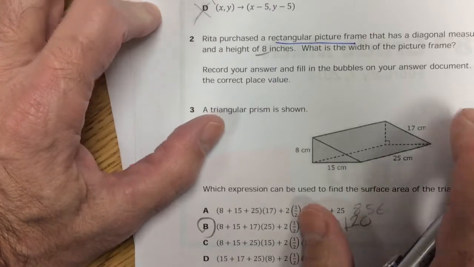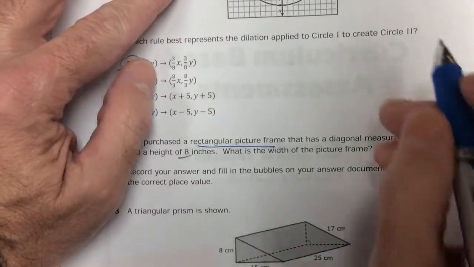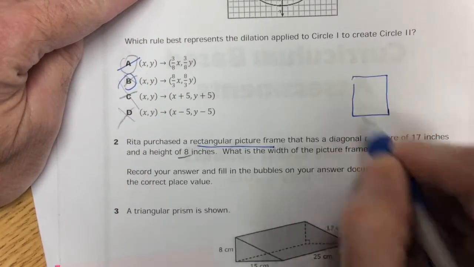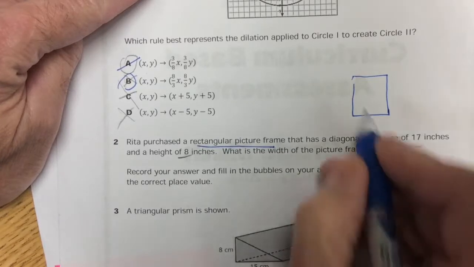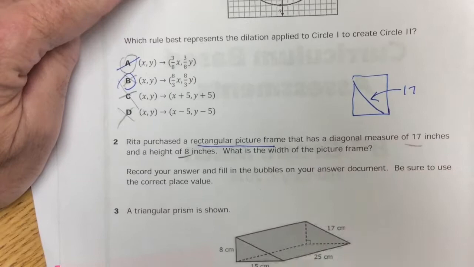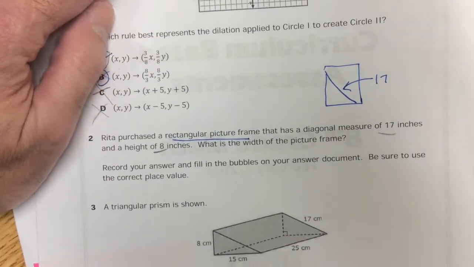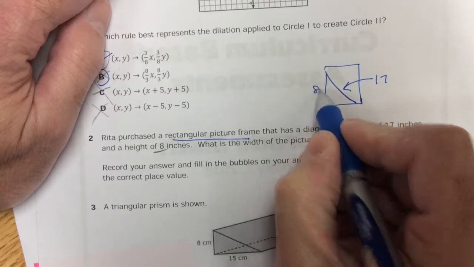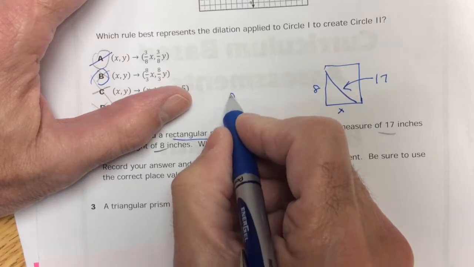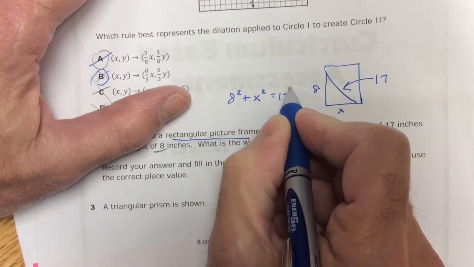Number 2 is a rectangular picture frame that has a diagonal measure of 17 and a height of 8. They really didn't give you much room to work here, so I'll work up above. It is a rectangular picture frame, so it should be a rectangle, and the diagonal was 17. Now, anytime it uses the word diagonal, it's referring to C, the hypotenuse. The height was 8. We're trying to find the base. So this is the Pythagorean theorem.